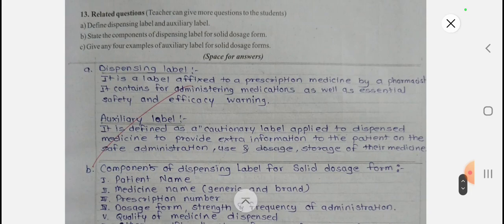So simple definitions are there. Dispensing label: it is a label affixed to the prescription medicine by a pharmacist. It contains instructions for administering medications as well as essential safety and efficacy warnings. And auxiliary label: it is a cautionary label which is applied to dispensed medicine to provide extra information to the patient on the safe administration, use, and storage of the medicine. So this is auxiliary label.